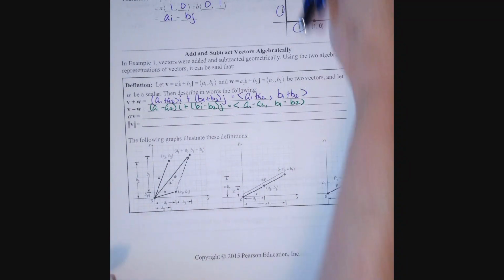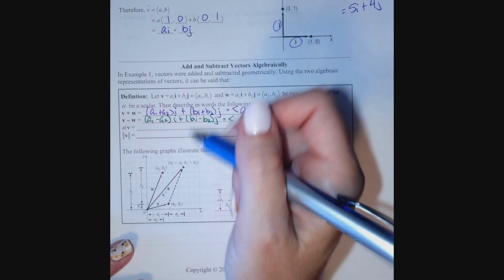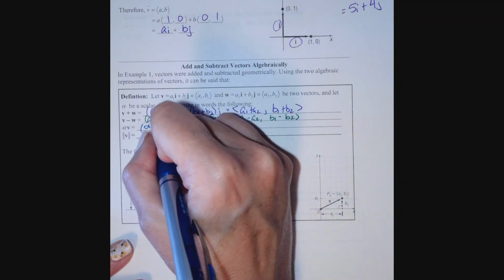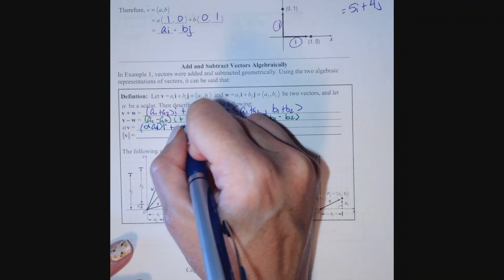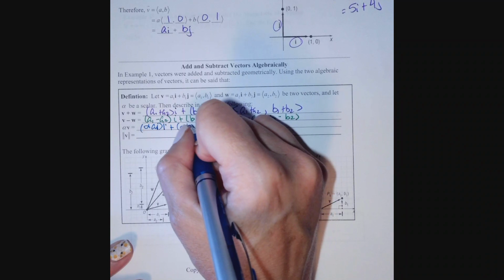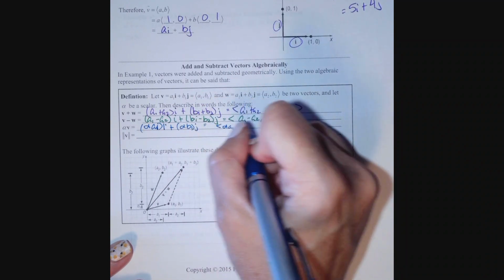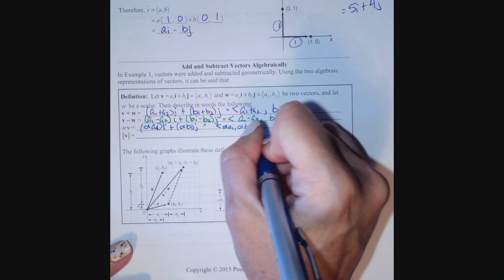What if I want to multiply by a scalar? Well, then I have alpha times a1 i, plus alpha times b1 j, which is going to equal <alpha a, alpha b>.